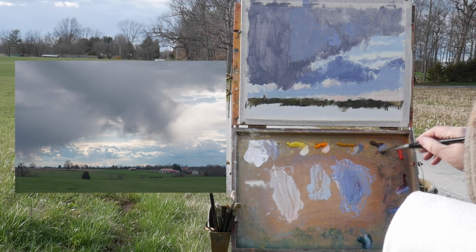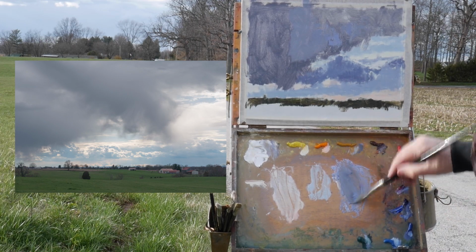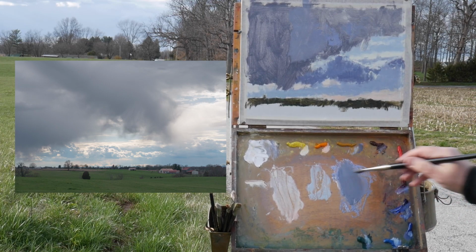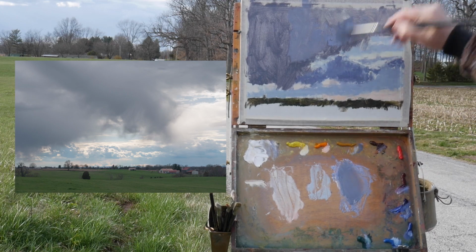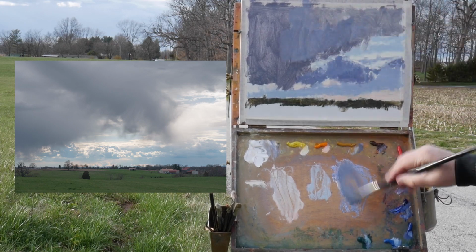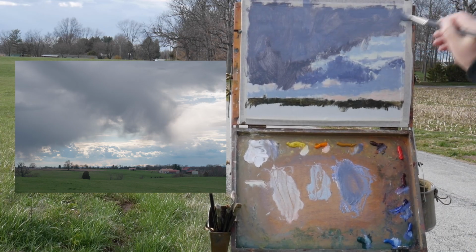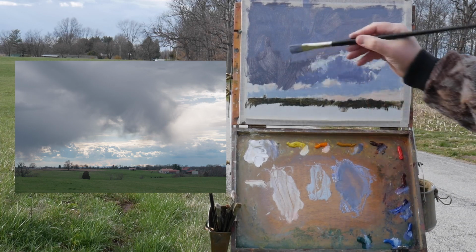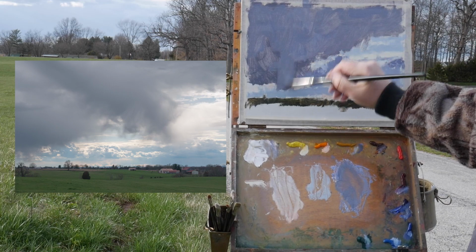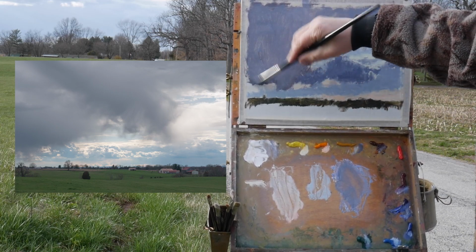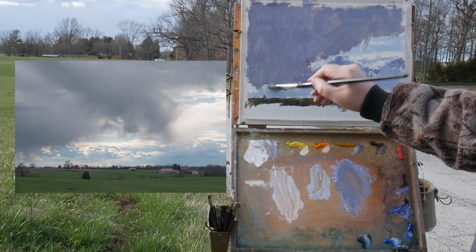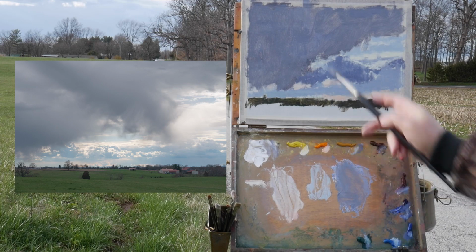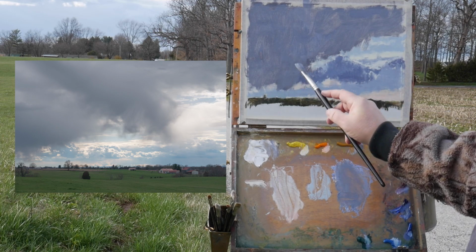So going in with the big dark main clouds and blocking them in, the initial wash was more transparent and a bit rough. So I'm going in here with some thicker, more opaque paint and just smoothing that out. And one thing about these clouds is it can be tempting to paint them too dark. You've got to remember that skies are pretty high key. Even dark clouds are usually not nearly as dark as things on the ground, like trees and things like that. So you want to make sure that you paint that accordingly. There are always exceptions to that, but generally that rule does stand.